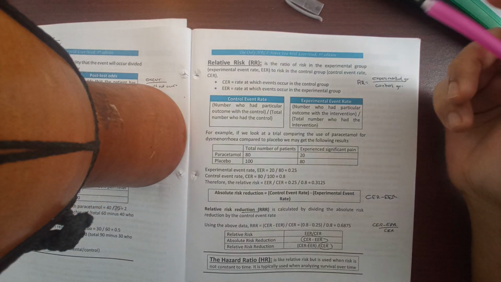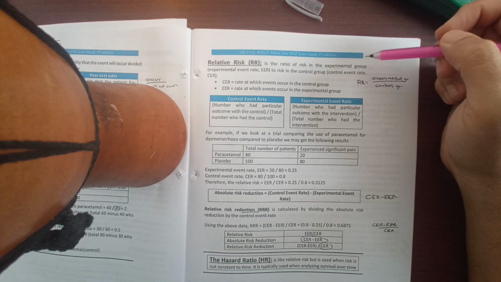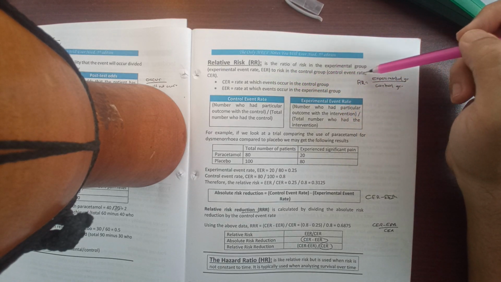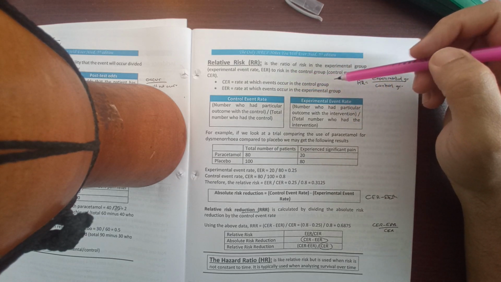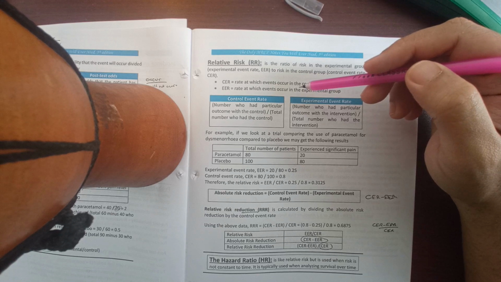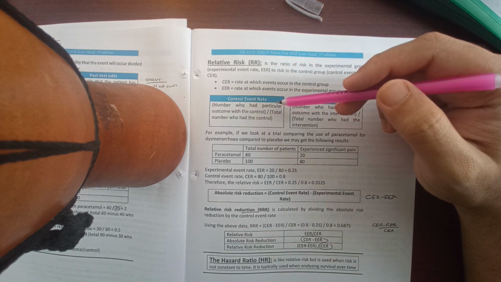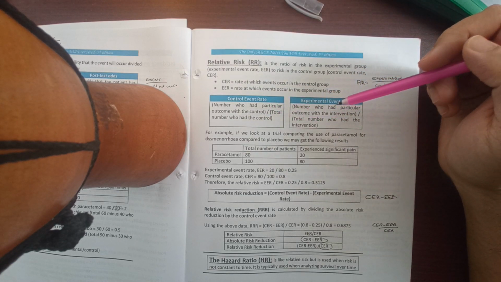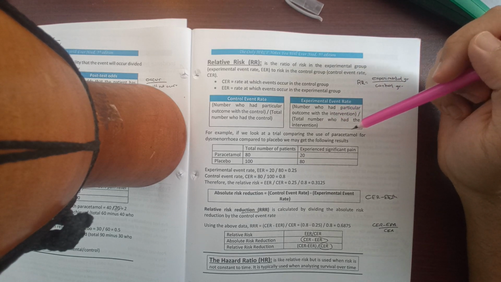Relative risk. The relative risk is the ratio of the risk in the experimental group, the experimental event rate, to the risk in the control group, the control event rate. CER is the rate at which events occur in the control group, and EER is the rate at which events occur in the experimental group. Control event rate is the number who had a particular outcome with the control divided by the total number who had control, and experimental event rate is the number who had a particular outcome with the intervention divided by the number who had the intervention.